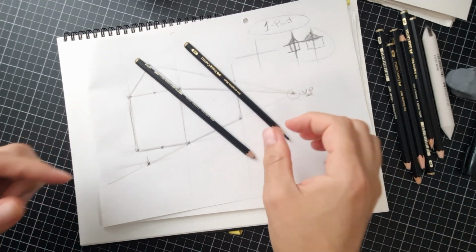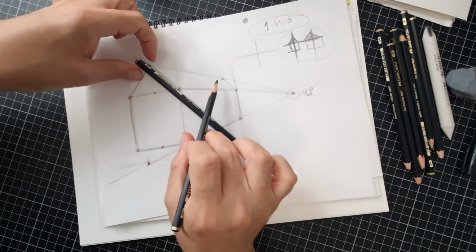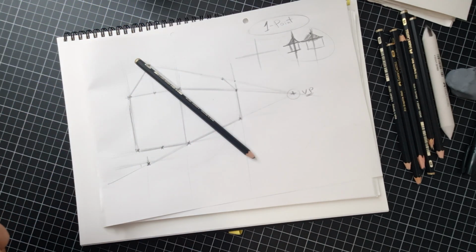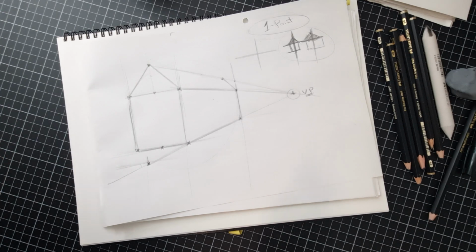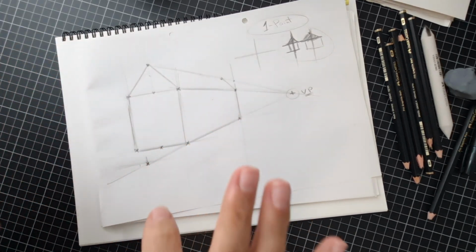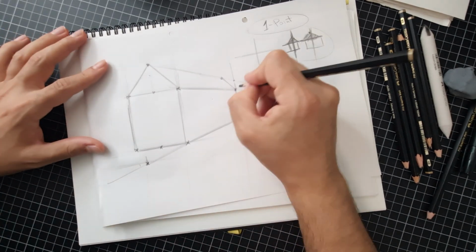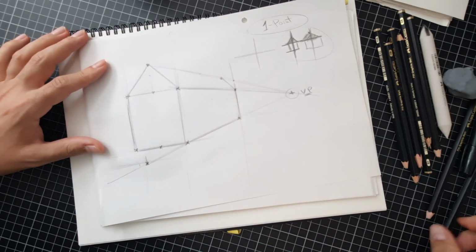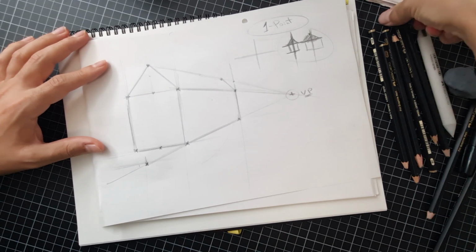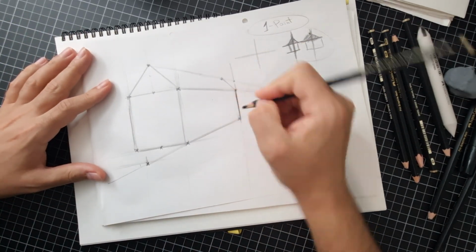So if you feel struggle or stuck and you don't really know where your line goes, try to do this, okay? Because this is how logically perspective works. So as you see now, we have a very nice looking house with the right proportions. So now we can highlight it a little bit, just to give us more understanding.